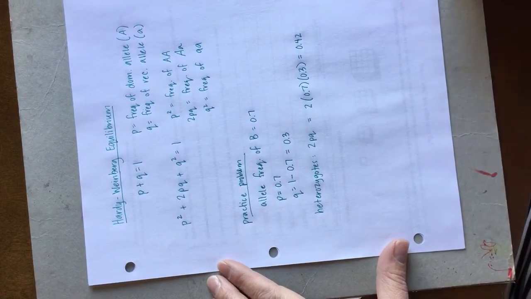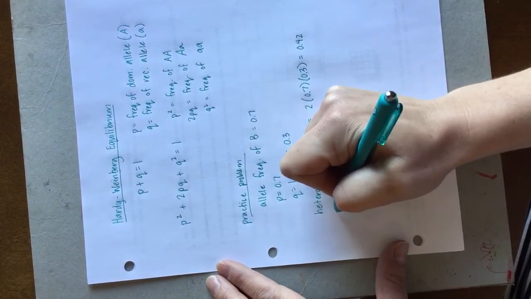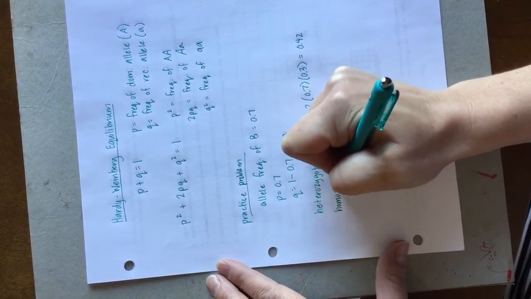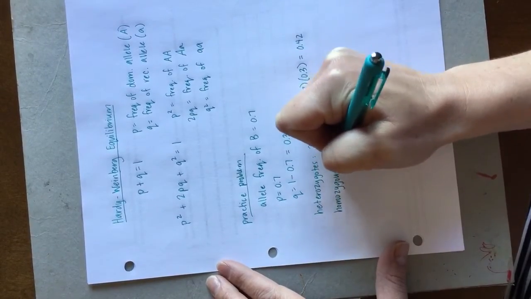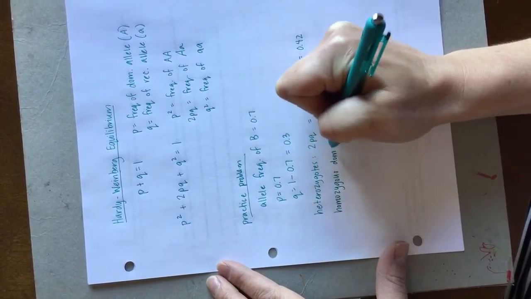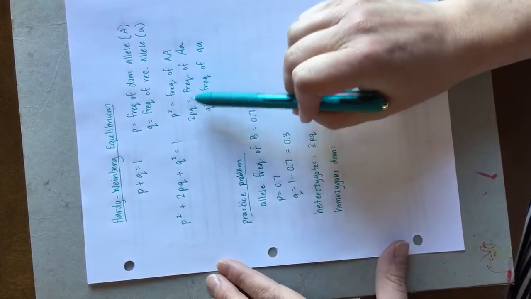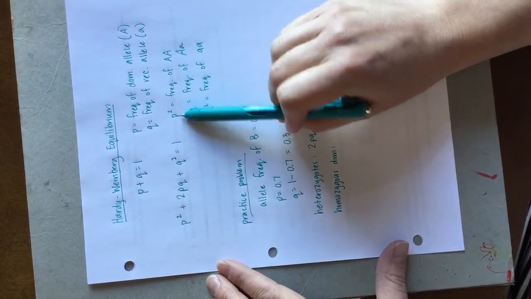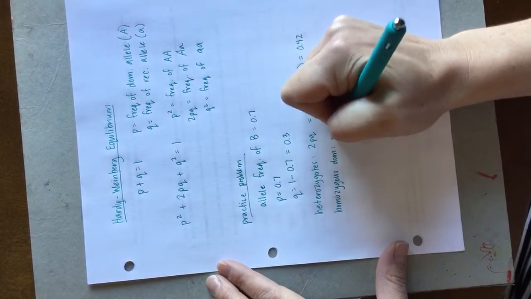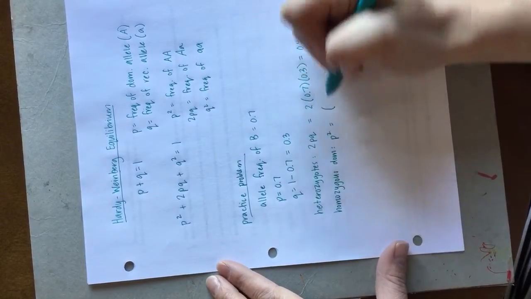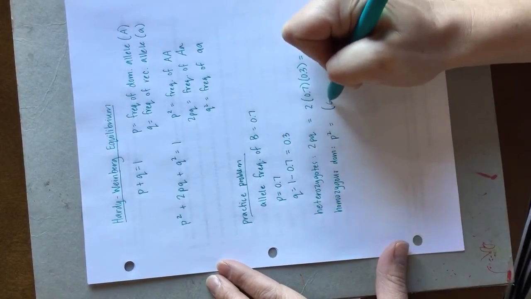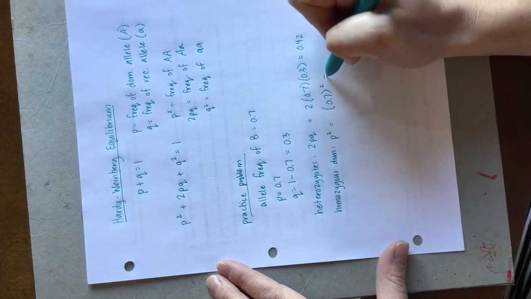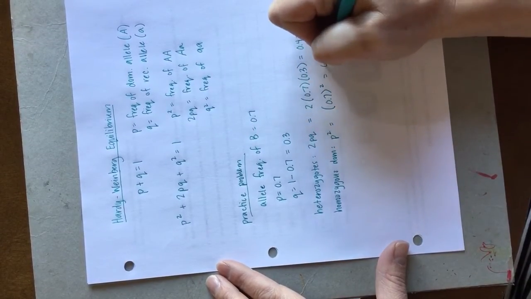The next one it asks you to look for is homozygous dominant, which is represented by p squared. So p squared equals 0.7 squared, or 0.49.